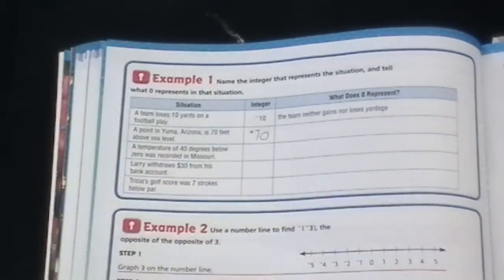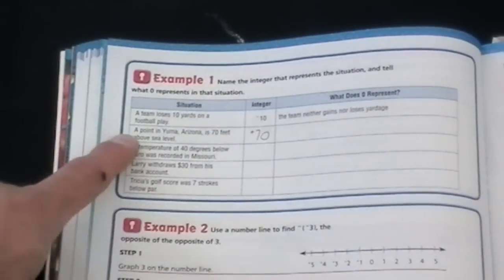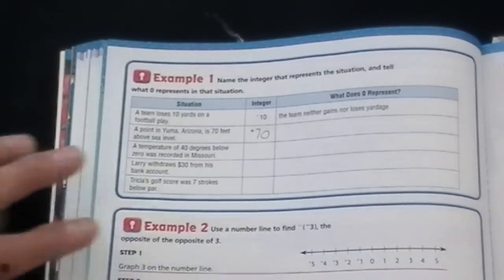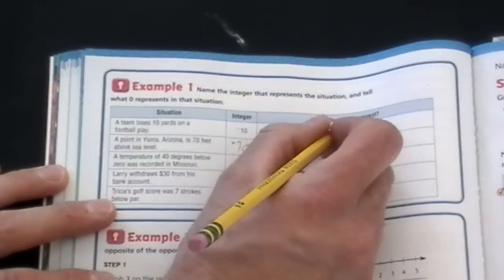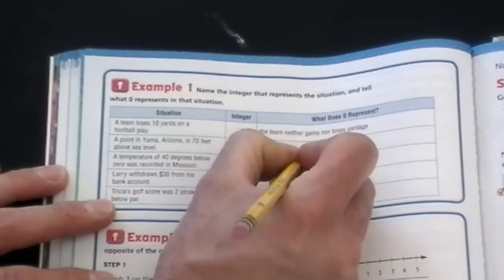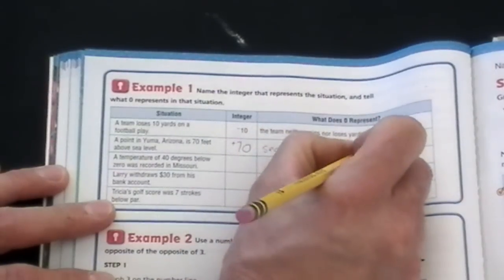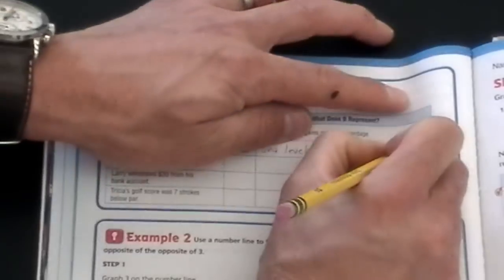What would 0 represent? Well, if they're saying that it's 70 feet above sea level, 0 would mean that we were at sea level. We weren't any feet above sea level, and we weren't any feet below sea level. So 0 represents sea level. Neither above or below.